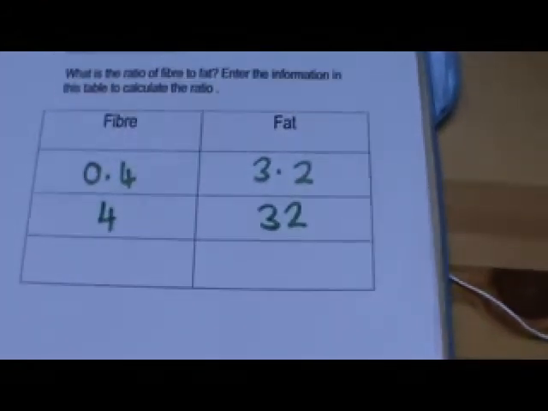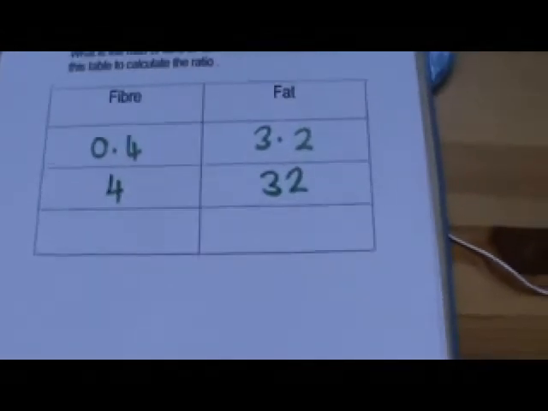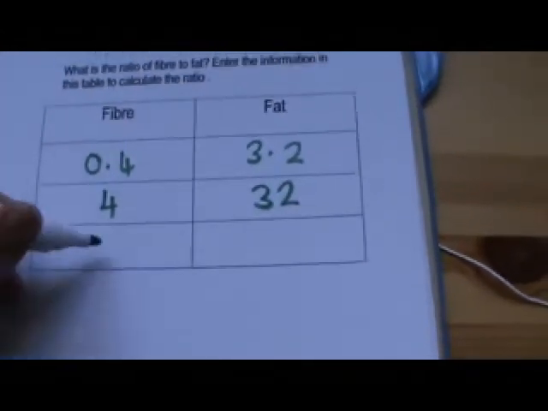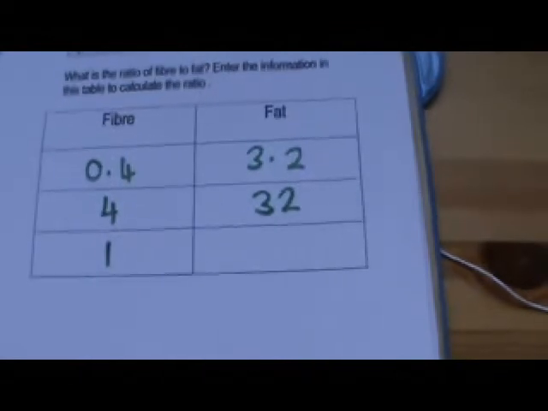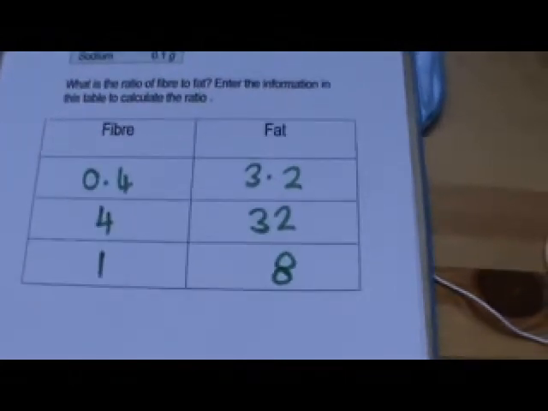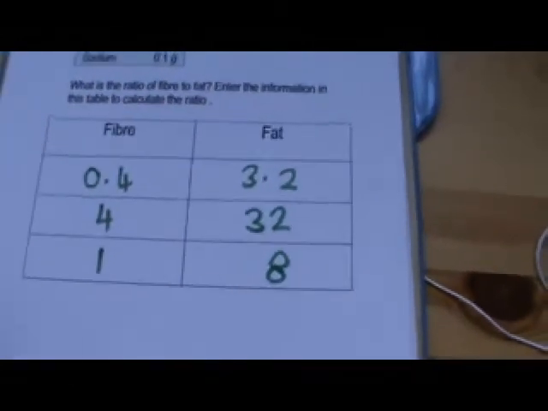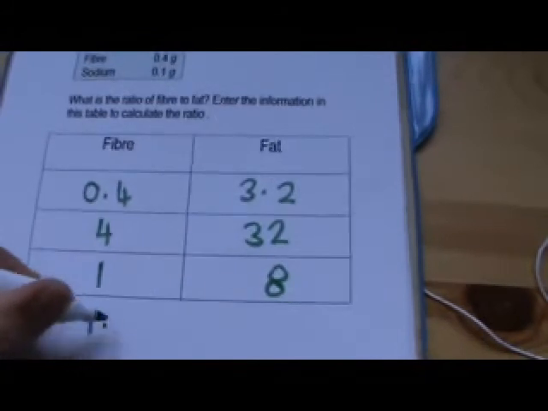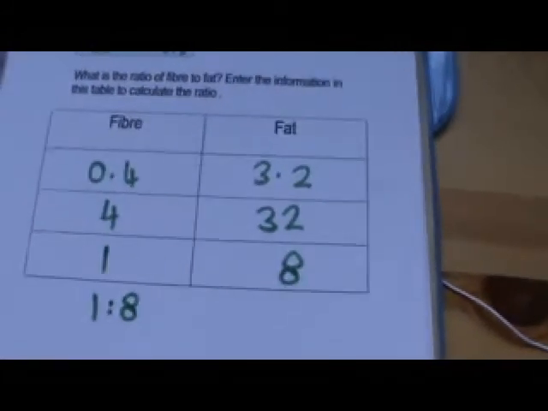Both of those numbers divide by 4. So 4s into 4 go once, 4s into 32 go 8 times. So we can say the ratio of fibre to fat is 1 to 8.